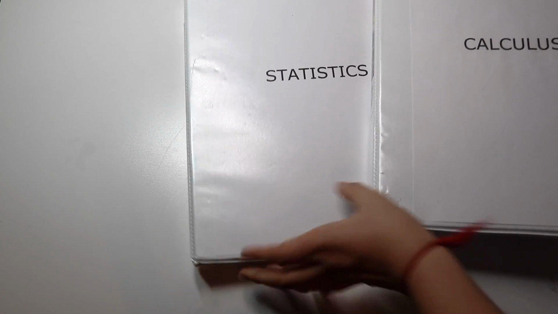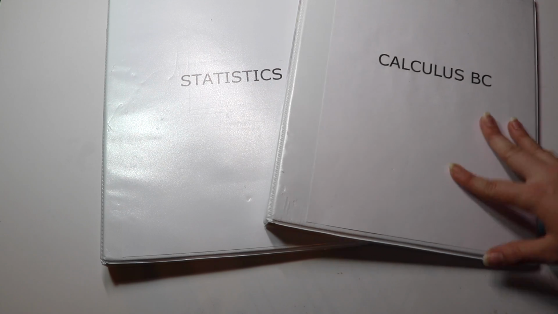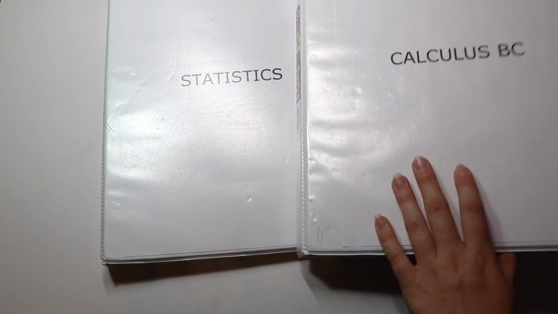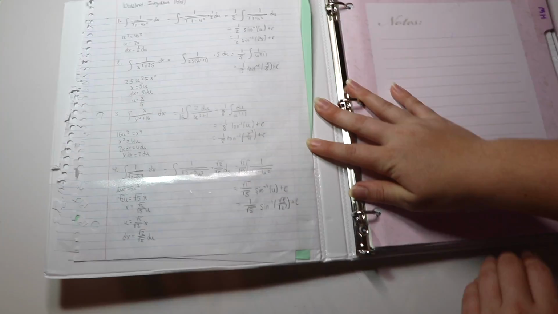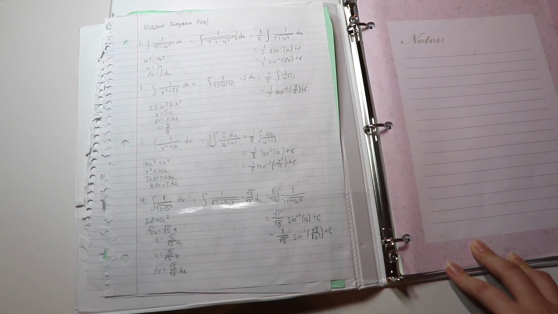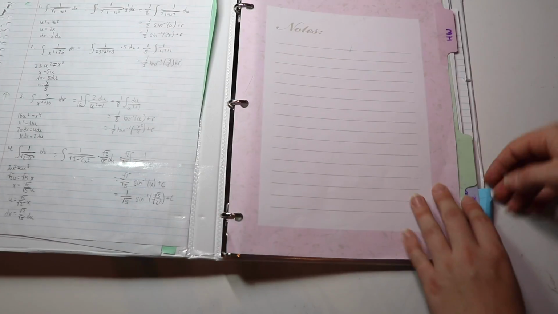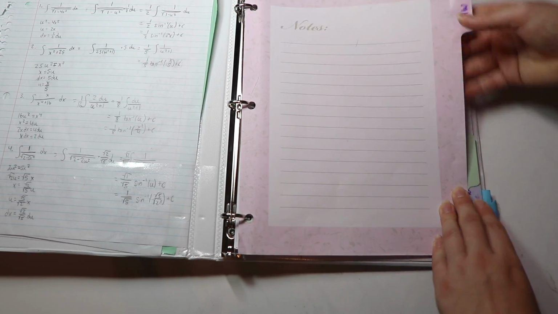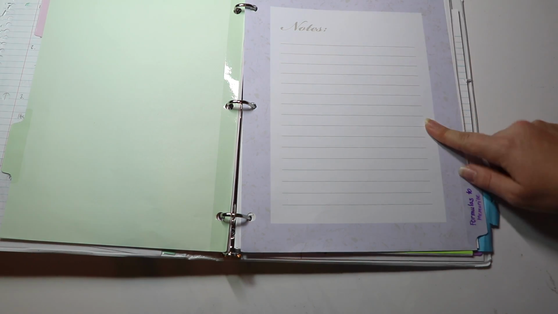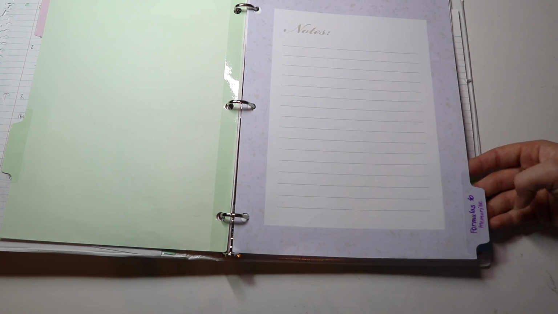So the main method I use is binders. I have binders for stats, calc, and world, and you can see that I have written out the names of the classes so it's easy to see which ones they are. Let's look in my calculus one. This is some homework that I have due sometime soon. Here I have different dividers. On the side, this is for homework, but right now my homework is in there, so there's nothing here. This is usually where I keep my class notes, but we haven't really had any yet because we just started a new chapter.